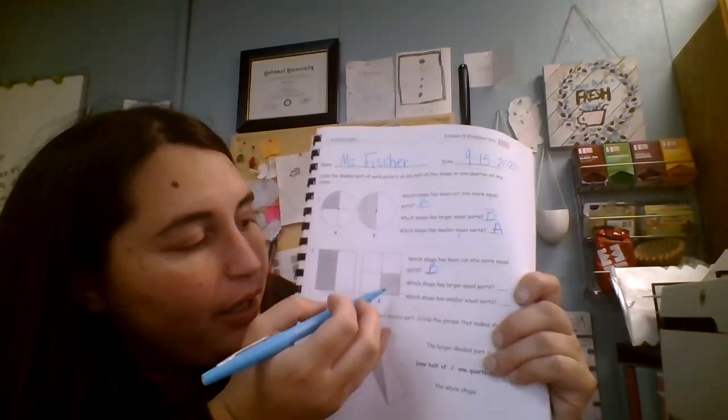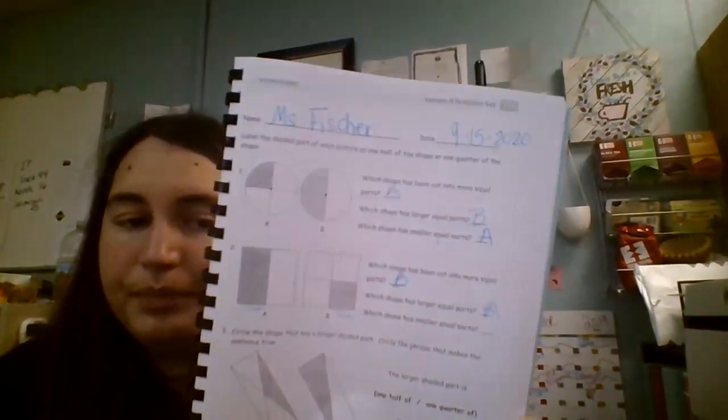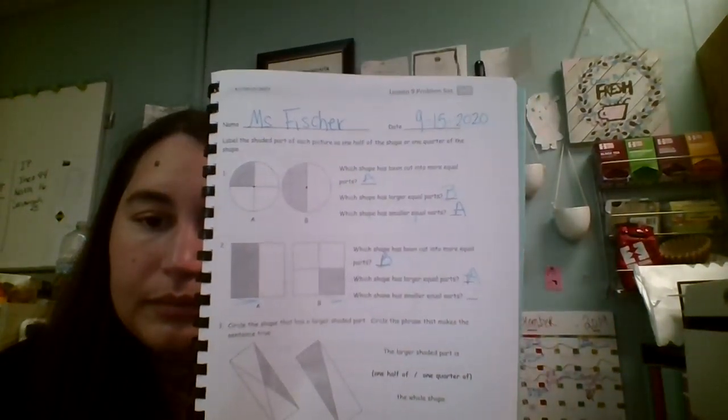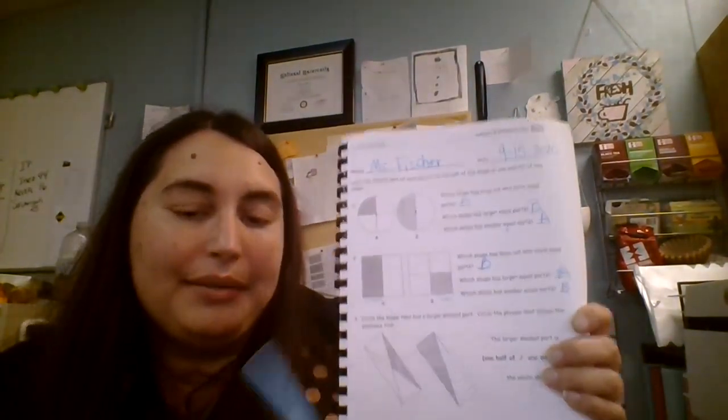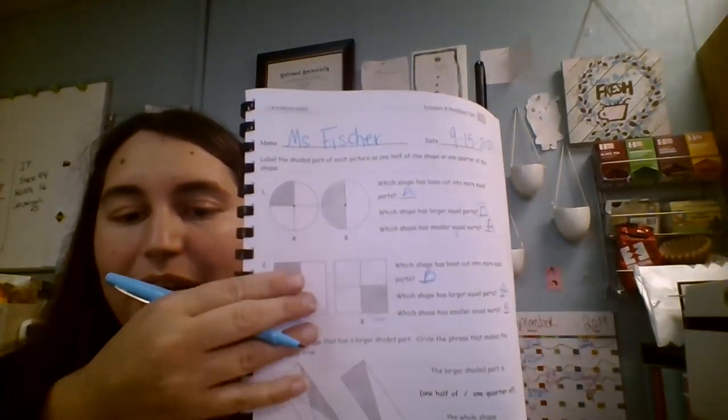Which shape has larger equal parts, A or B? A. See that? This part here is larger or bigger than this part here. So A's equal parts are bigger or larger. Last one. Which shape has smaller equal parts, A or B? B has the smaller equal parts. They're half as big as A, because you could take this and take away half of this, and that would be the same amount as B.